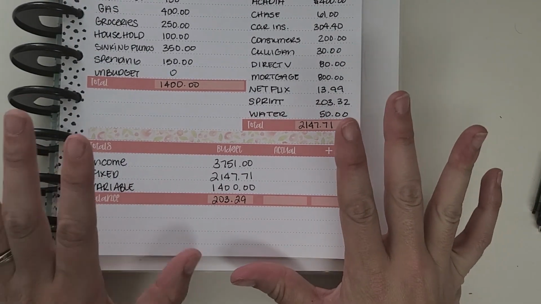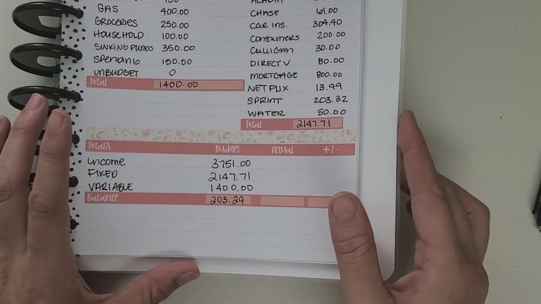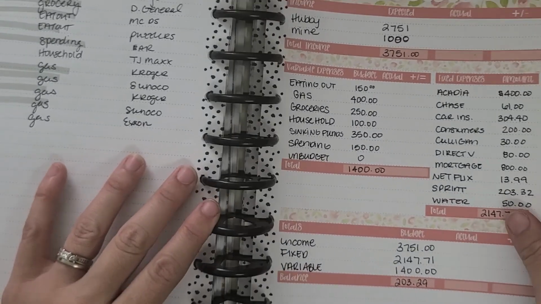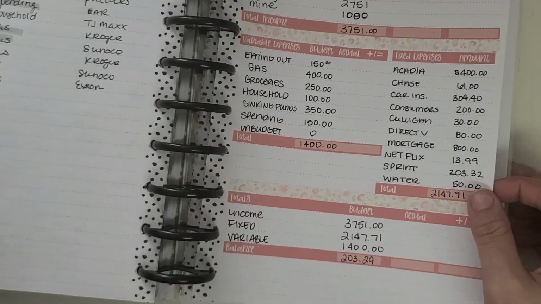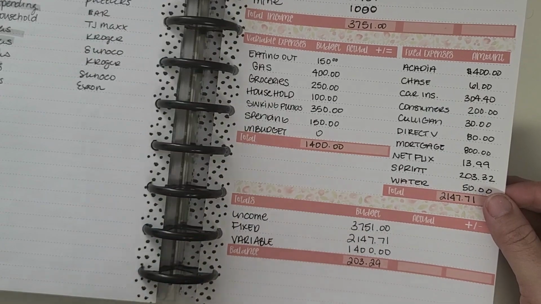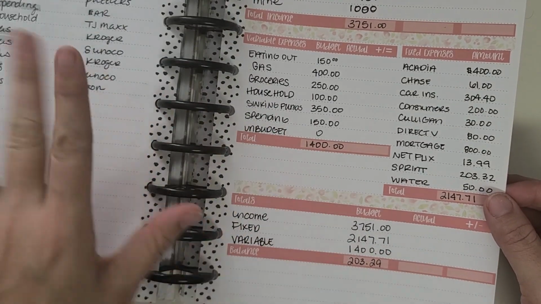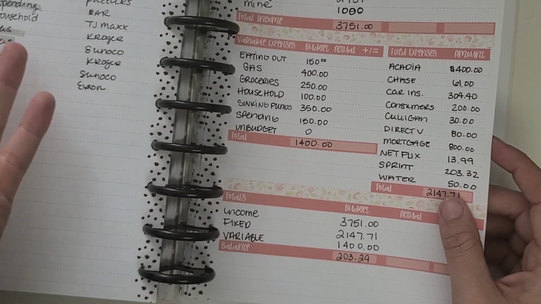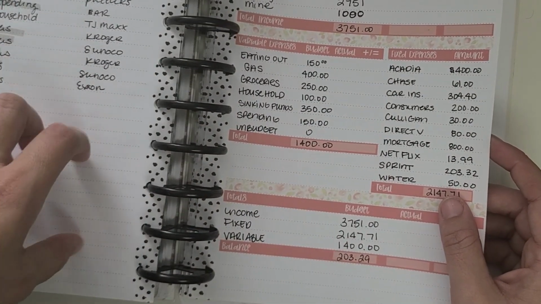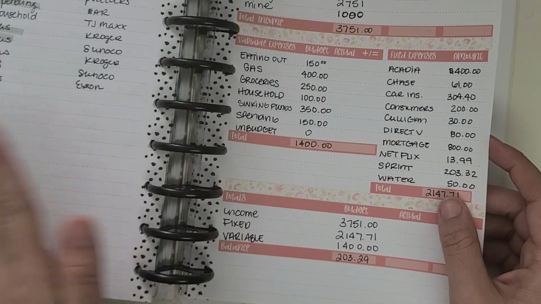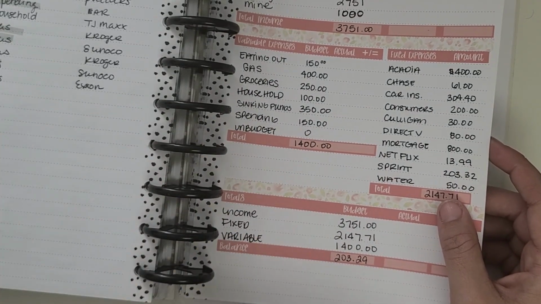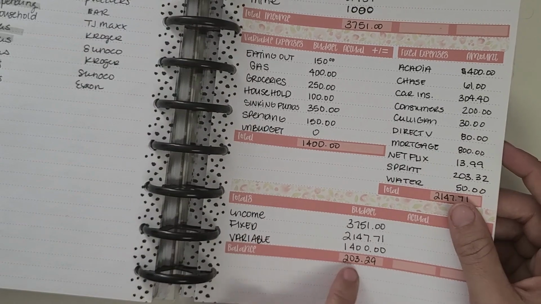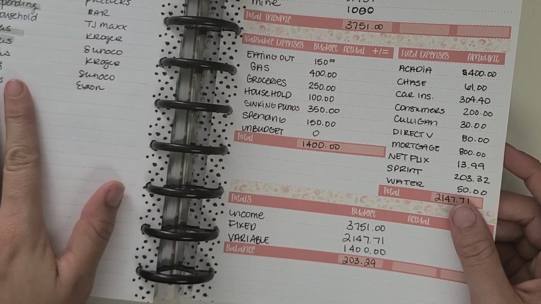I leave it as a buffer because, as you see, we go over. I'm not going to lie, we go over. So I just leave it in there, and so it is a little bit of a buffer. And then at the end of the month, when I go to close out March, I will see, okay, we did have $59 left over. Let's take it out and put that towards savings. I just don't take it out right away. So I leave it in there. So that is that.